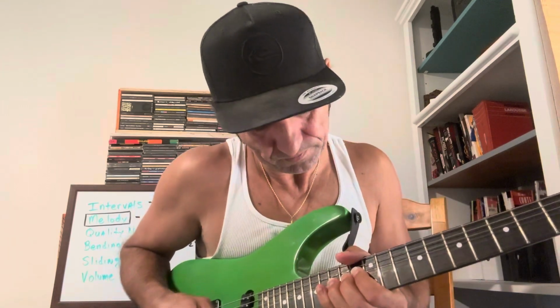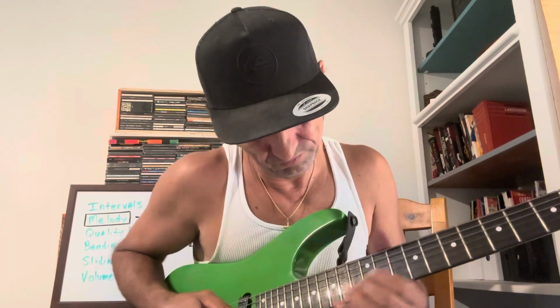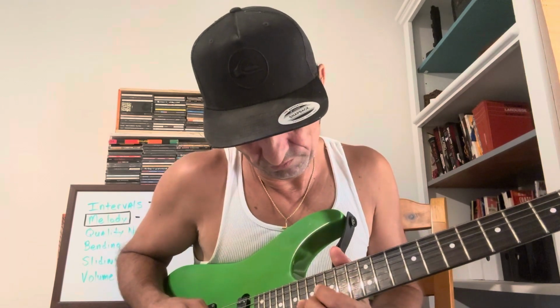Practice it. Sometimes it goes out of tune. Some guitars will go out of tune if you're doing a lot of bending. So check your tuning. Okay, if it does go out of tune, retune it. That could be also an issue.